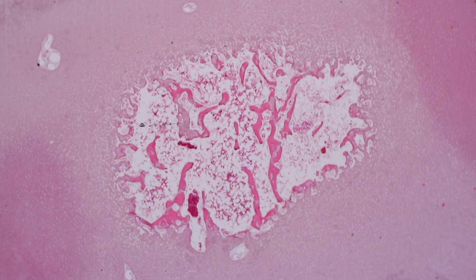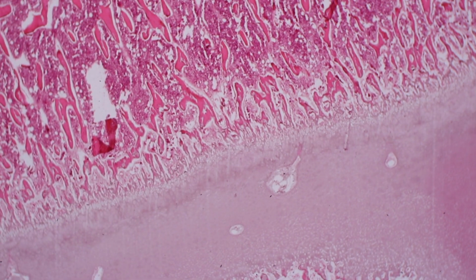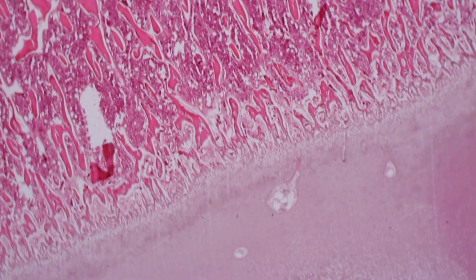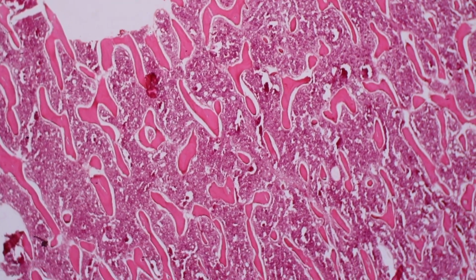And this will continue to occur in a centripetal fashion, such that eventually the entire epiphysis will be composed of bony trabeculae. And we will be left with the articular surface covered by articular cartilage, a bony epiphysis, and then a plate of cartilage, which is the growth plate that is between the epiphysis and the diaphysis.